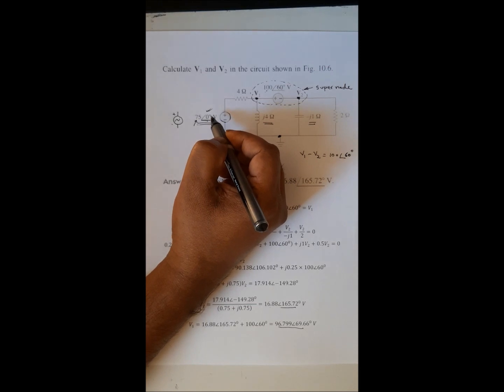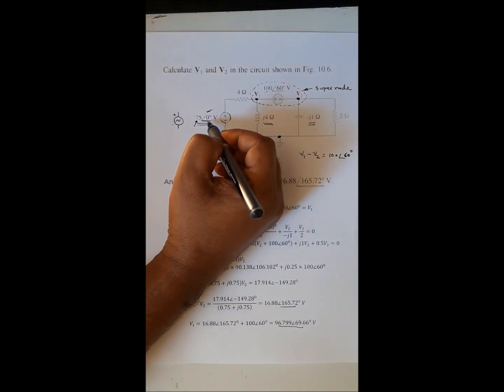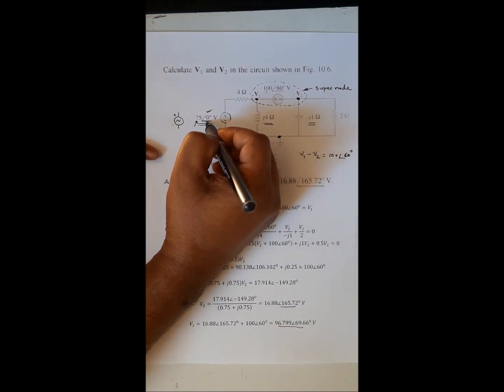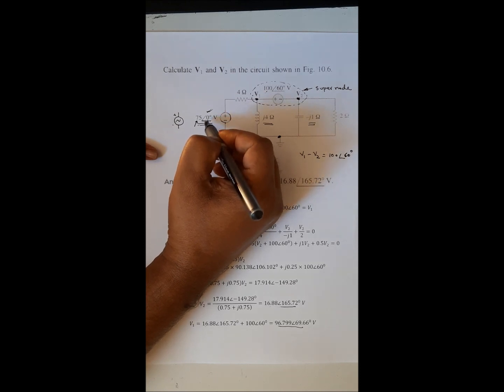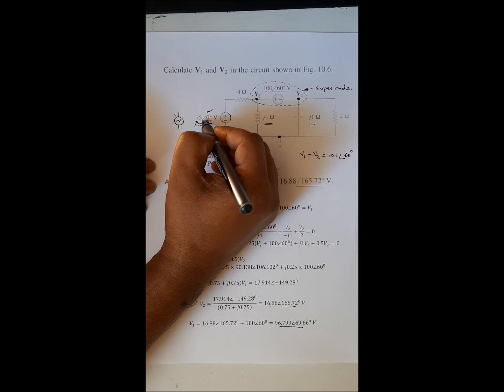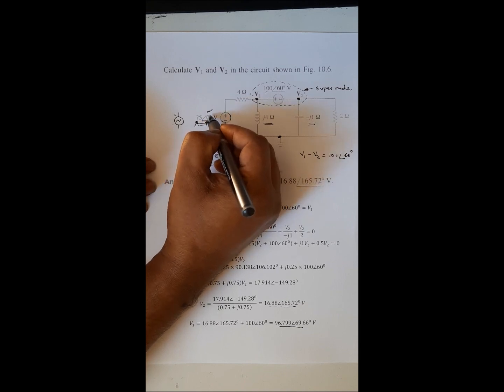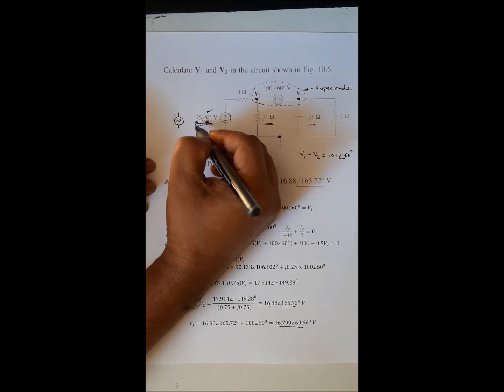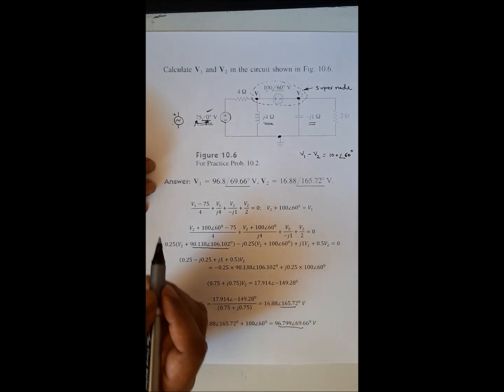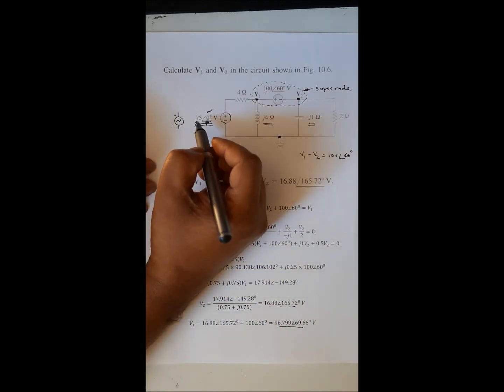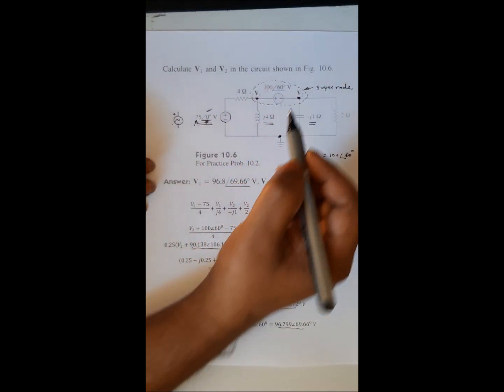So if you have the same symbol but the phase angle is included with the number for the source, that represents that the source is an AC source. So this is an AC voltage source, this is also an AC voltage source.